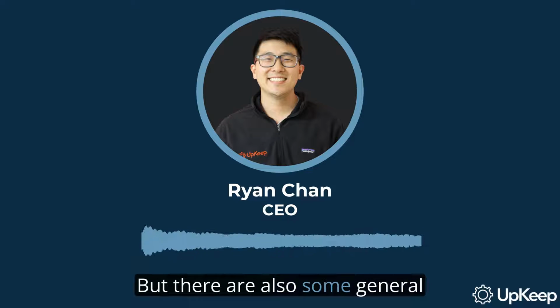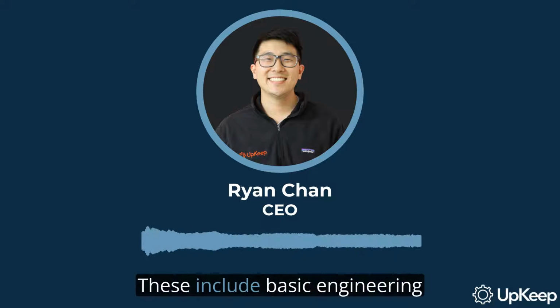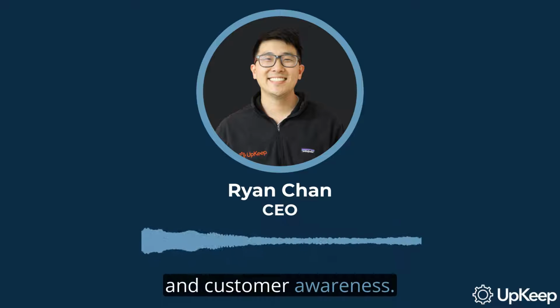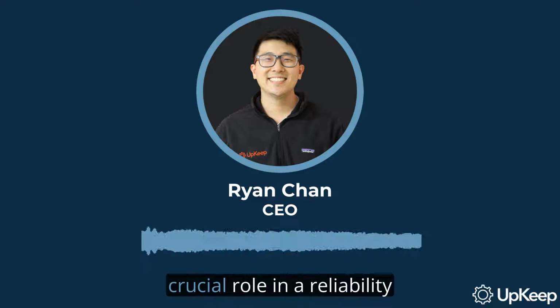But there are also some general skill categories that will be helpful for a reliability engineer. These include basic engineering, people skills, statistical modeling and data analysis, material and system modeling and analysis, root cause analysis, business skills, and customer awareness. Each of these skills plays a crucial role in a reliability engineer's ability to effectively manage and improve asset reliability.